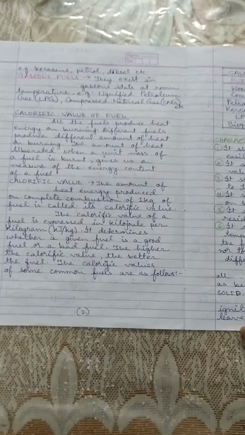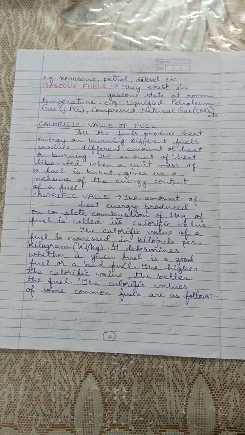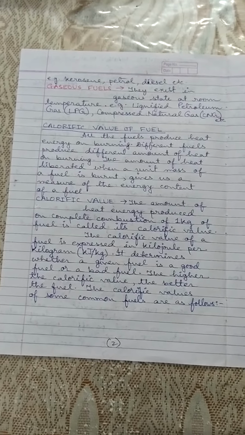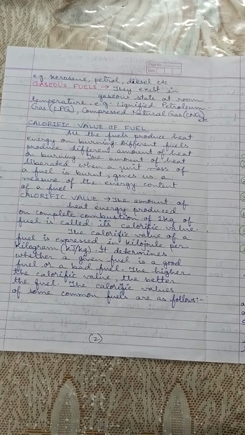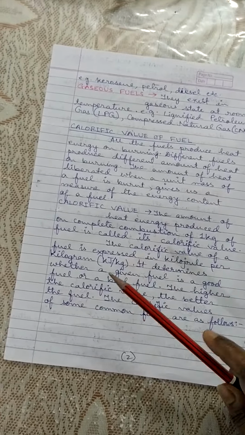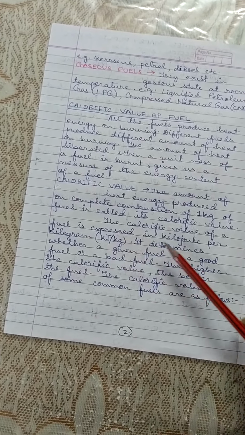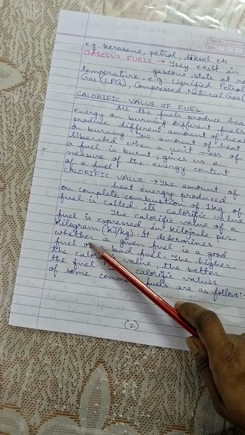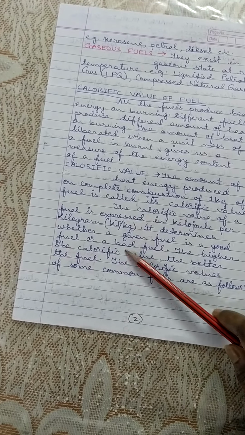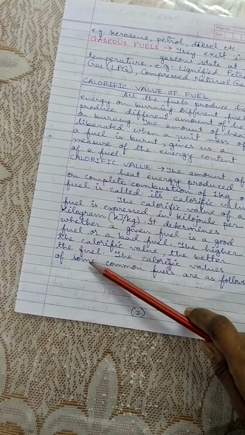The energy given by a burning candle will not be the same as the energy given when petroleum fuels are burned. The heat and energy released by a burning candle will be much less than by burning petroleum, that we all know. So the calorific value of a fuel is expressed in kilojoule per kilogram. It determines whether a given fuel is a good fuel or a bad fuel. The higher the calorific value, the better the fuel.